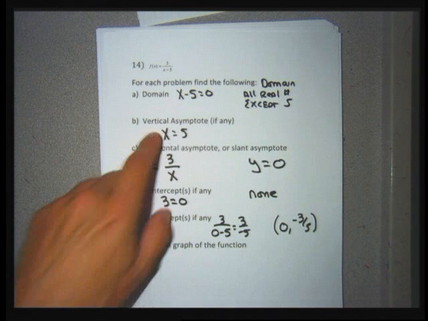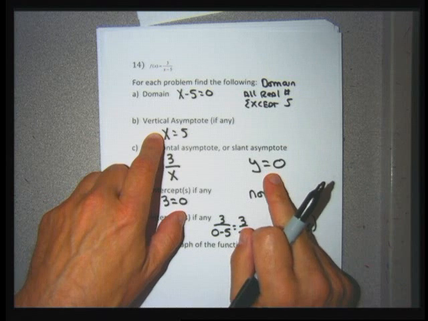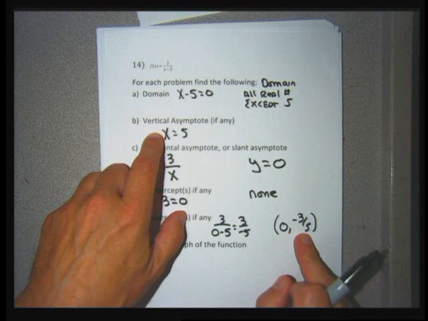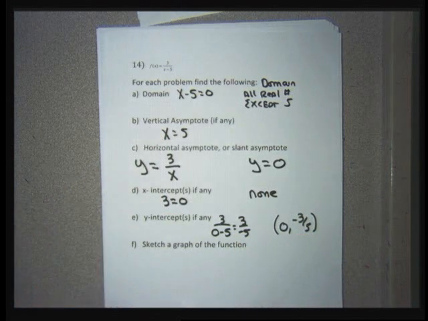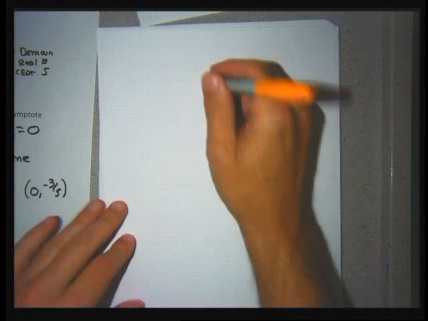So I need a vertical line going through 5. I need the x-axis and a y-intercept really close to the origin. So as I go to graph this, I like having the multicolors. You don't have to use multicolors, but it seems to make it easier to show the features.